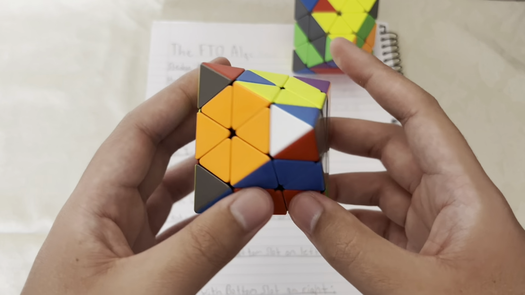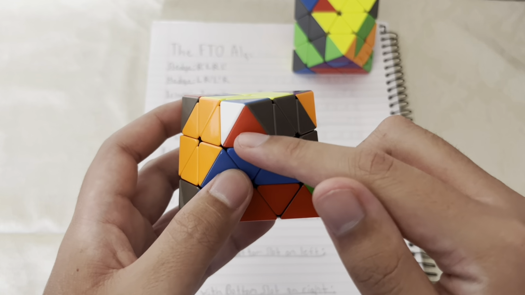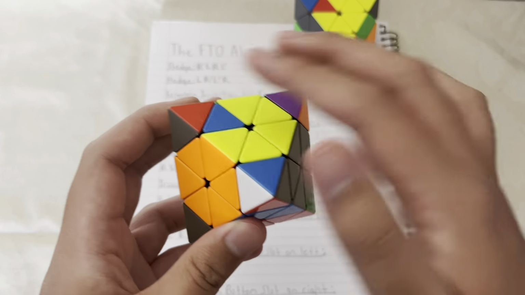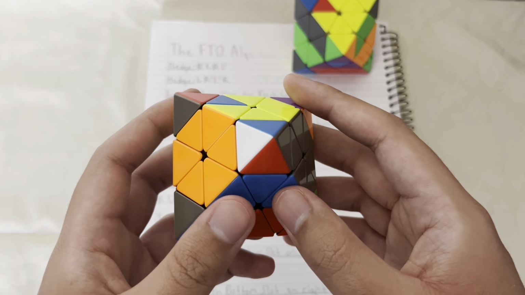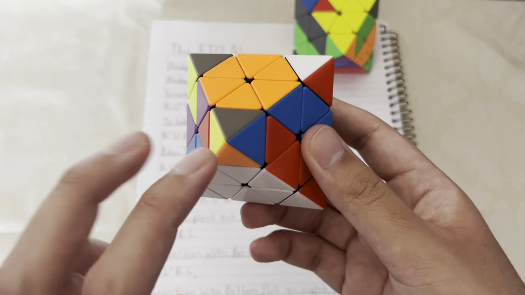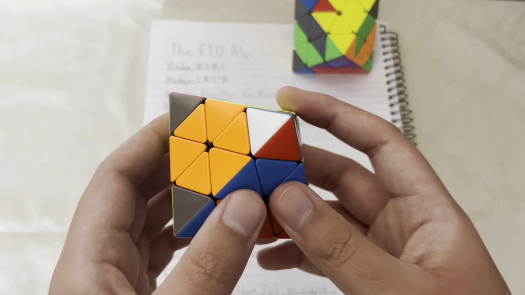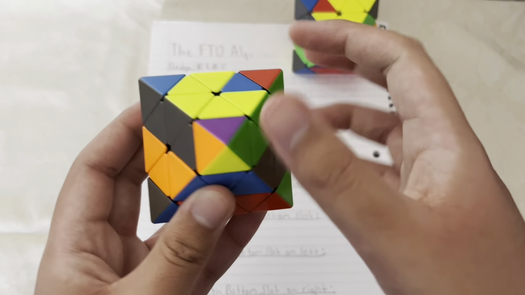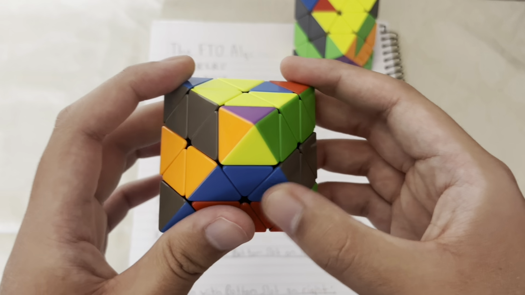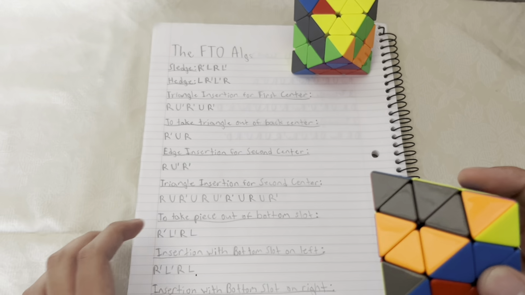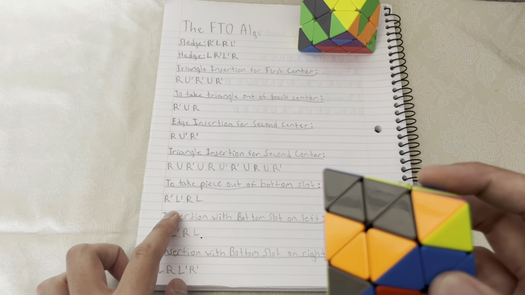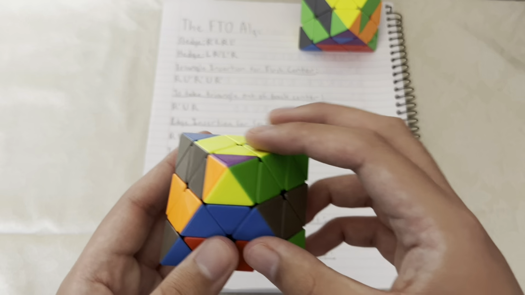Now for this case, we're gonna be looking for the red triangle. There's no red triangle in this E layer, and there's also no red triangle in this top layer. So for this case, the red triangles are both in this bottom slot. So we're gonna move these triangles out. You wanna move this corner out of the way, and we're gonna move these triangles out using this alg right here. So it's R prime, L, R, L, all right?